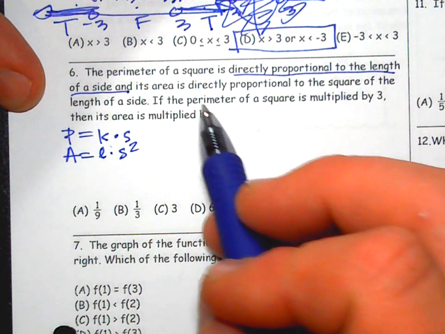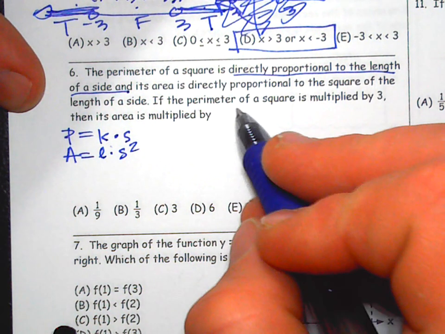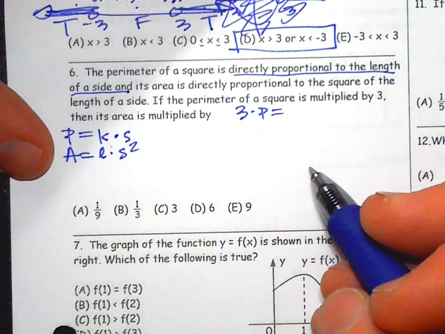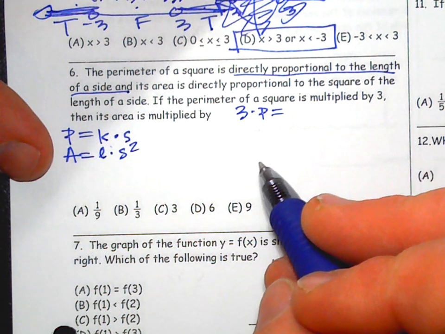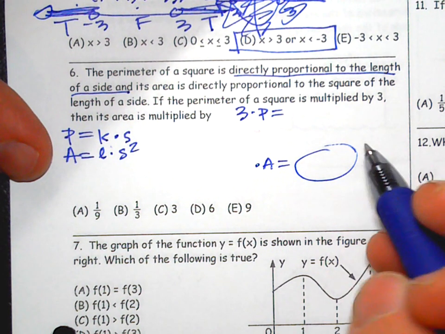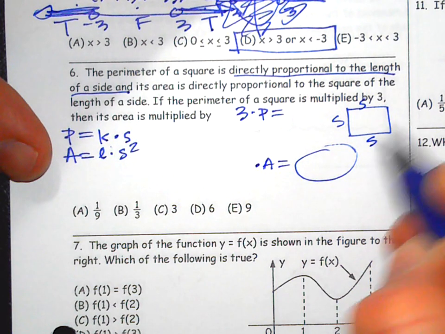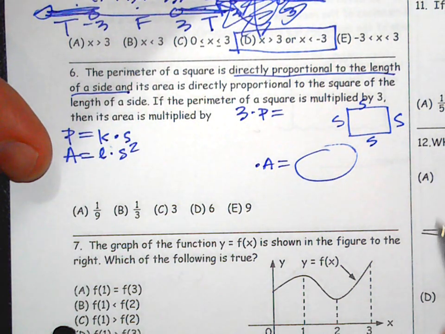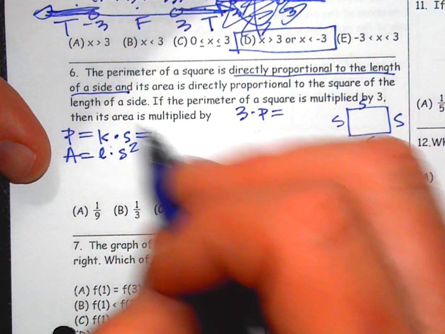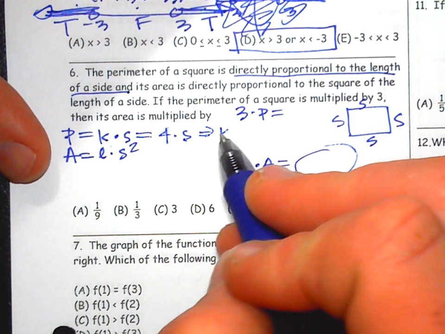If the perimeter of the square is multiplied by 3, so if you do 3 times P, then its area is multiplied by what to get the new correct area? It might be helpful to draw a picture real quick. This is a square, equal sides, right? So by the way, perimeter is usually four sides, right? So I would assume that K equals 4.